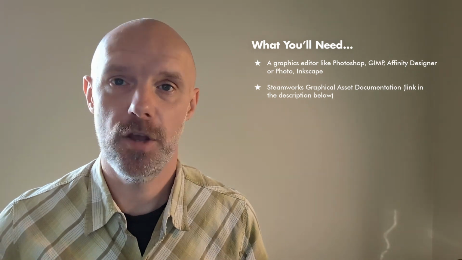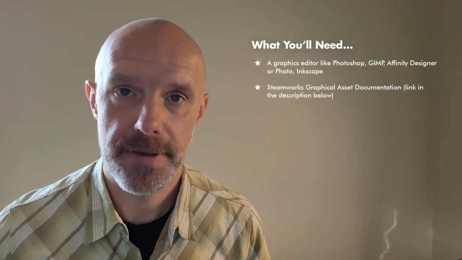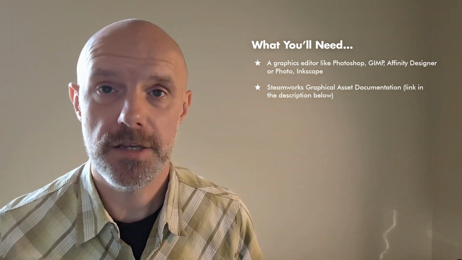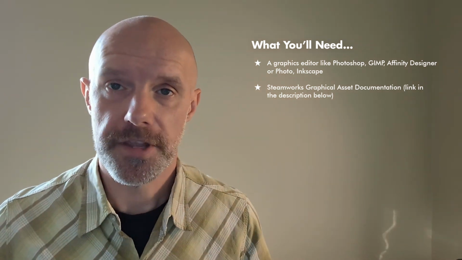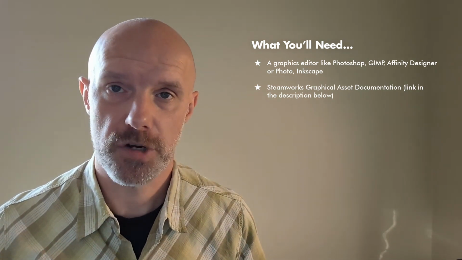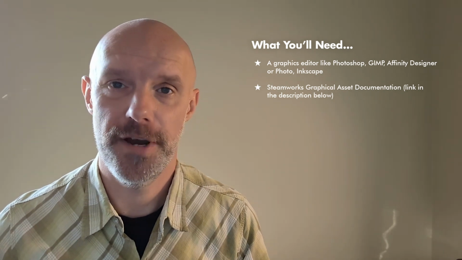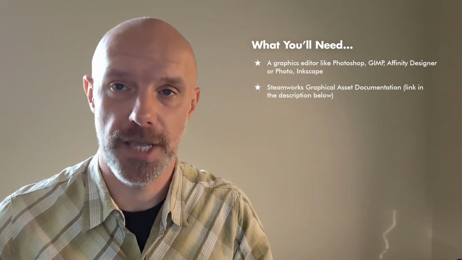So before you start this guide, you'll need 3 resources. So you'll need a graphic editor like Photoshop, GIMP, Affinity Designer or Affinity Photo, or Inkscape. Also, you'll need to know the dimensions of all your marketing assets. So in the description below, I have a link for the Steamworks graphical asset documentation. Okay, once you got those 2 resources, I think I said 3, but anyway, there's 2 resources you need. Once you have those, let's move on to the actual step-by-step guide.